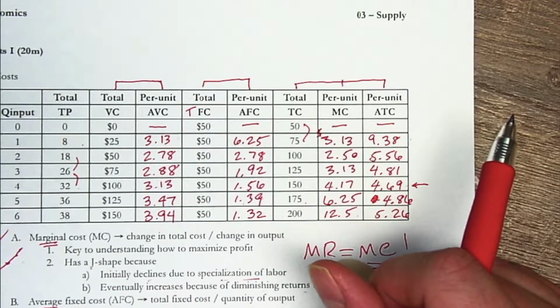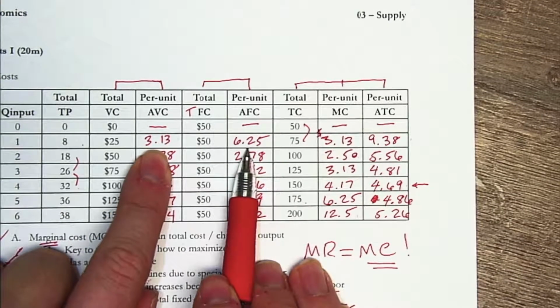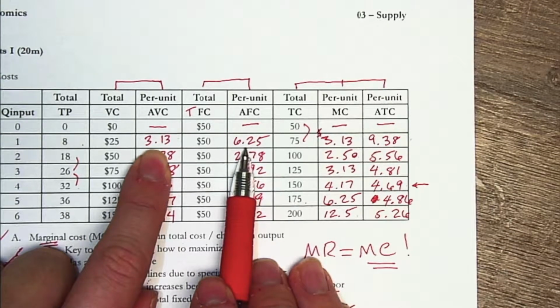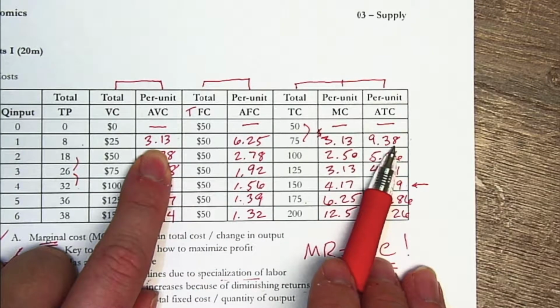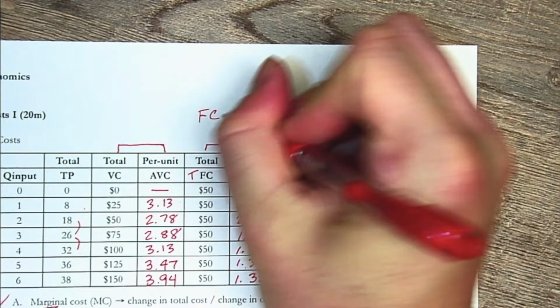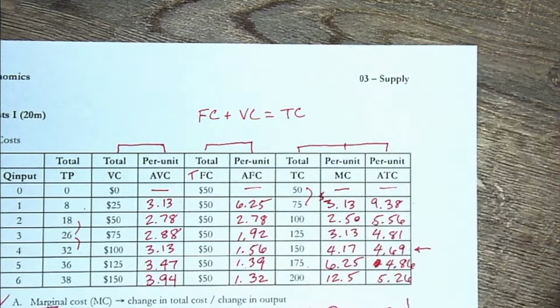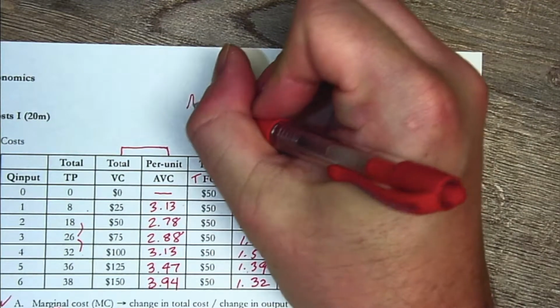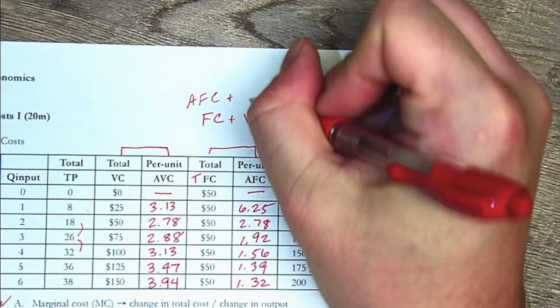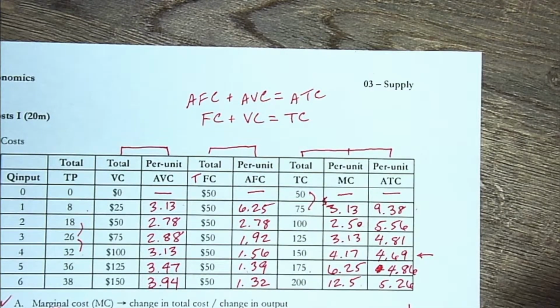Now, one interesting fun fact to observe, right? I know you're excited about fun facts. $3.13 plus $6.25 is $9.38. Boom, ATC. So we know fixed cost plus variable cost equals total cost. Well, we also know that average fixed cost plus average variable cost equals average total cost.